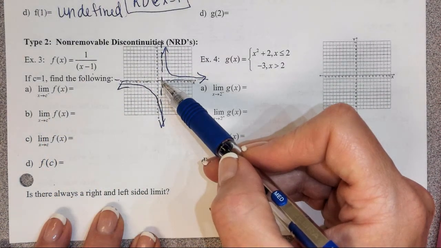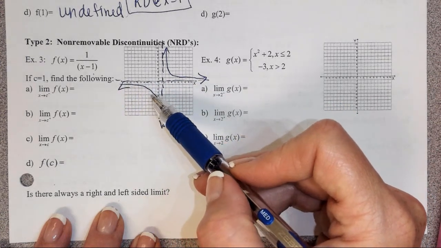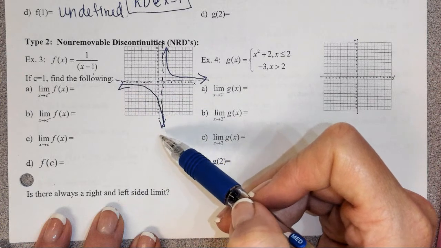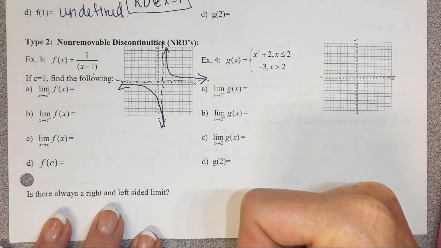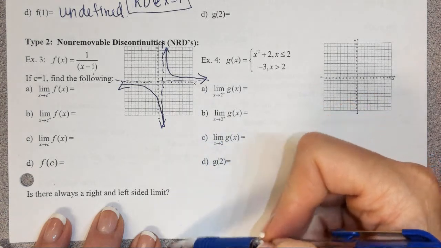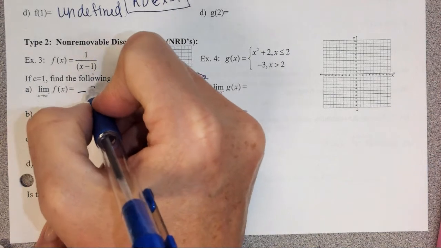So here's 1. The negative side of 1 is here. So we're approaching 1 from the negative side. Where's that y value going, everybody? Down where? What do we call that? Negative infinity. That's going to be called negative infinity.